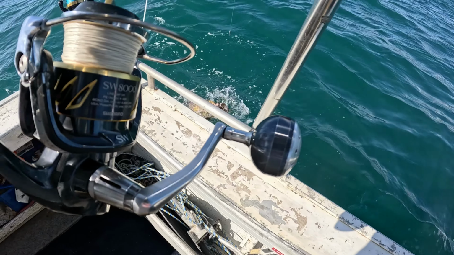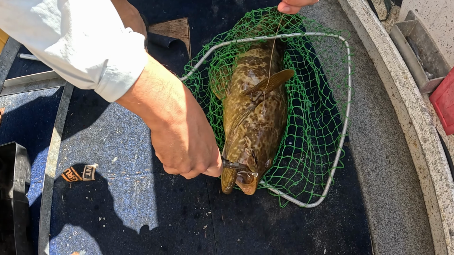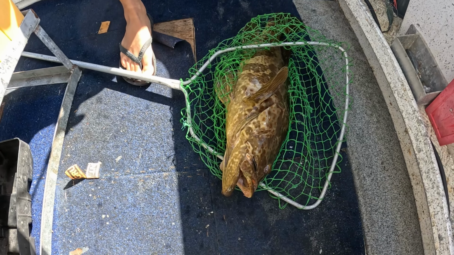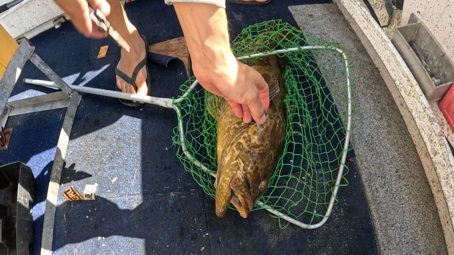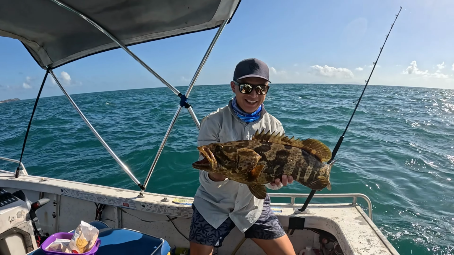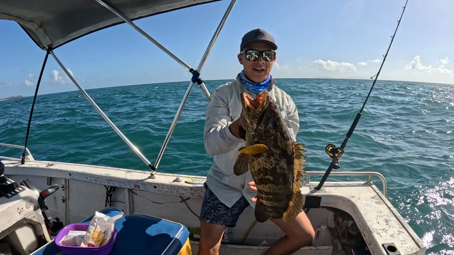A nice gold spot estuary cod here on the yellowtail scad, trolling for Spanish. Not much fight on that heavy rod. There it is. Beautiful fish. It's like perfect eating size really, 60 centimetres maybe. I say they're similar to coral trout. They're good eating, so he's going to come home with us.